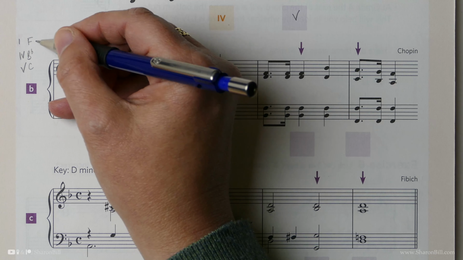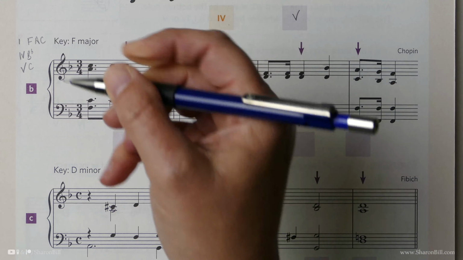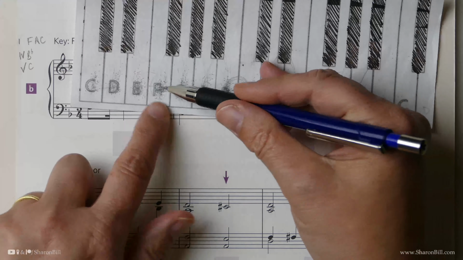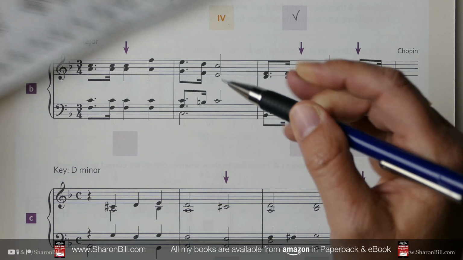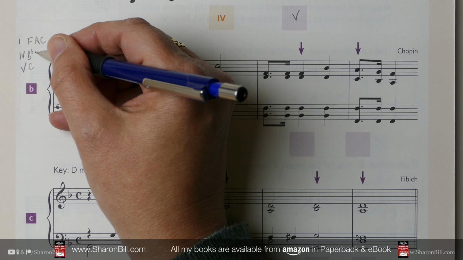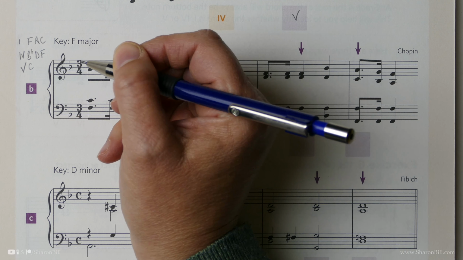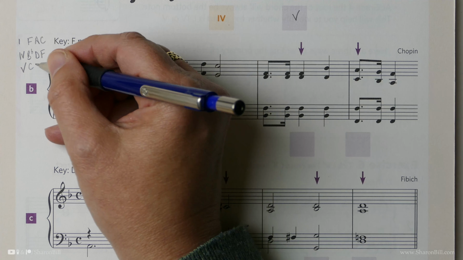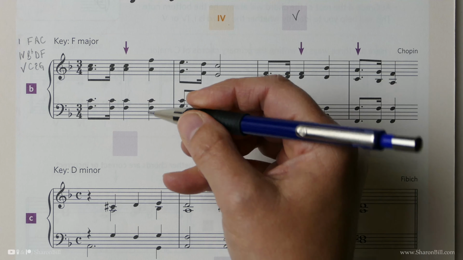And then C. Build your triad: first, third, fifth. We're just going first, second, third, fourth, fifth, just missing them alternately. So B, D, F, C, E, G.